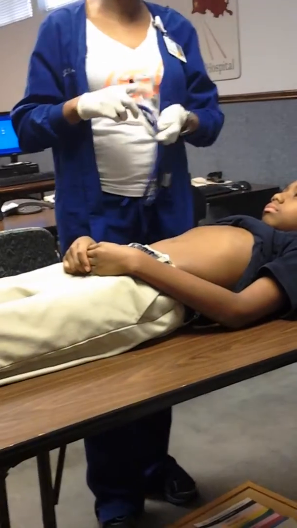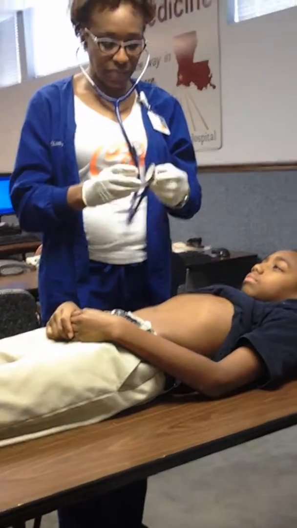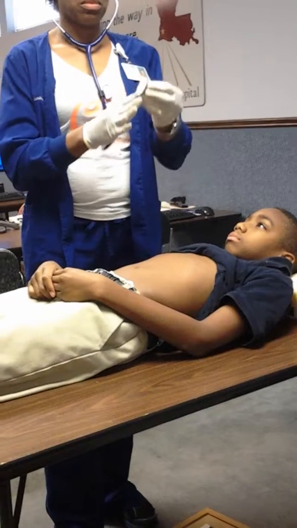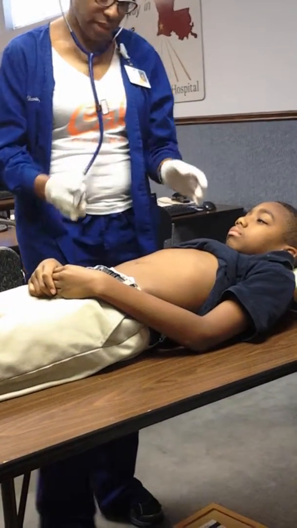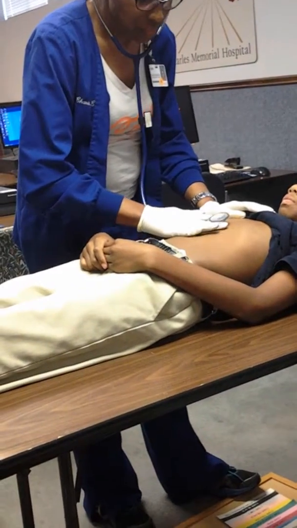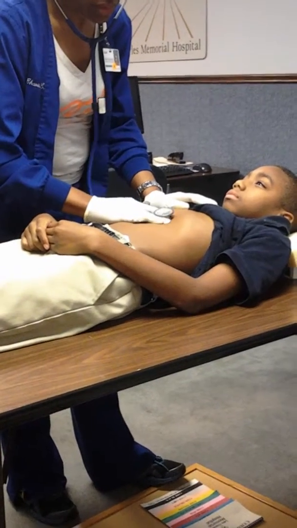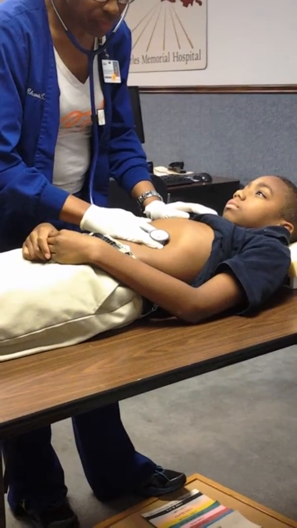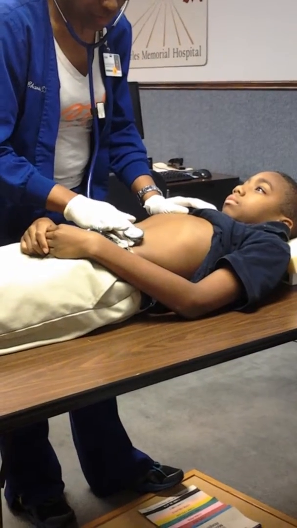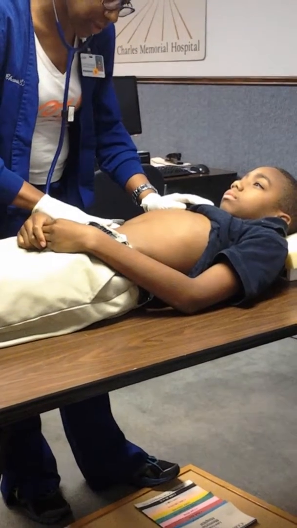Now I'm going to listen to the vascular sounds with the bell of the stethoscope. I'm listening for the aorta, renal, iliac, femoral, and then I would follow that up to the other side.